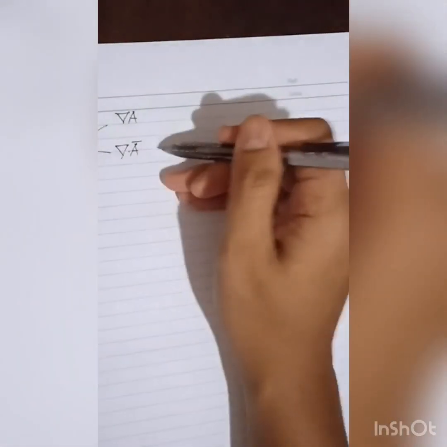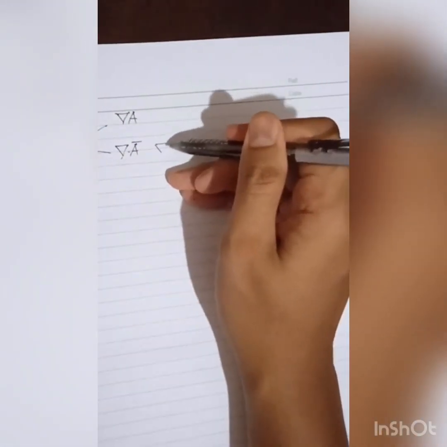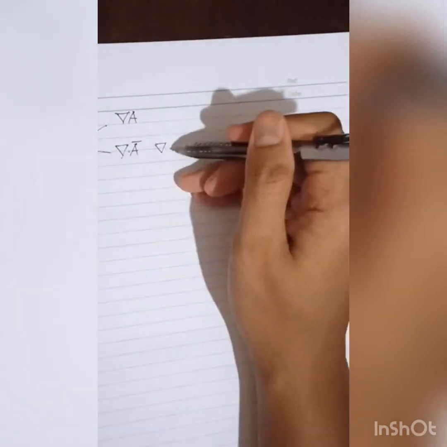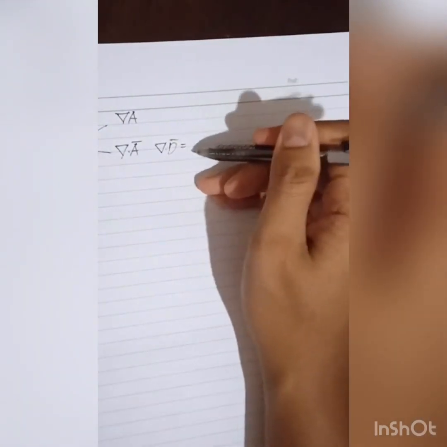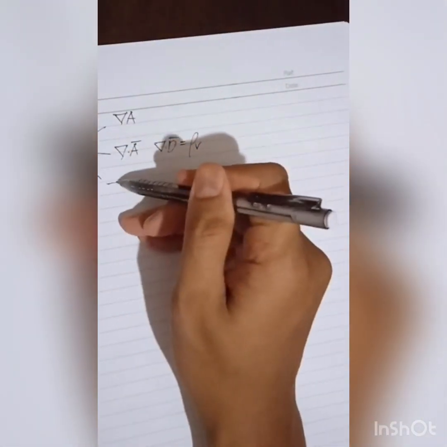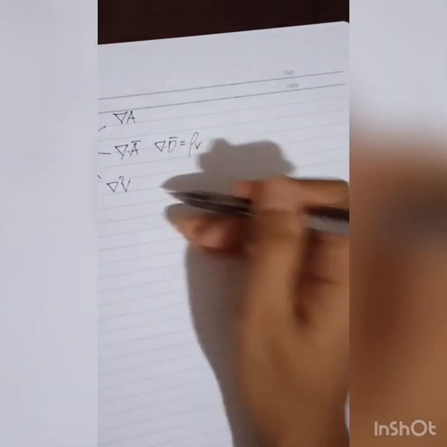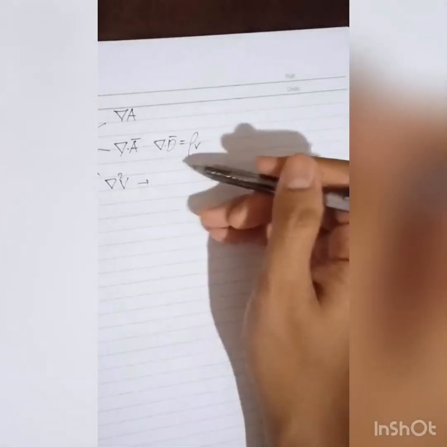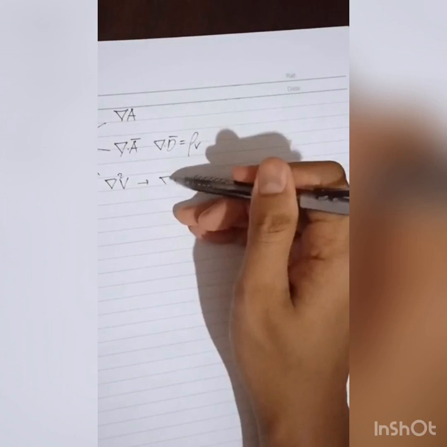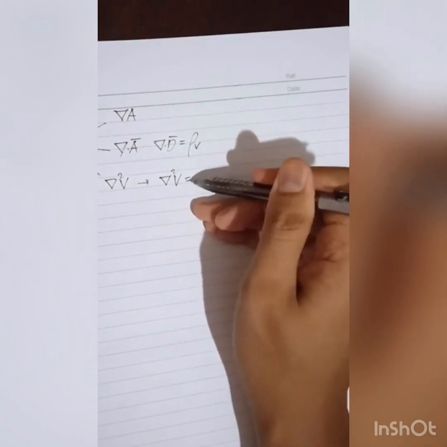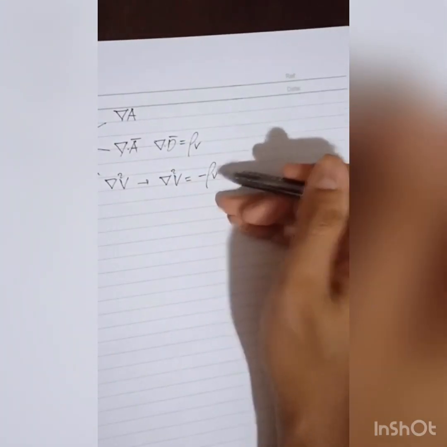In this case, let's say we have this example, divergence of D equal to rho V. So that's our first Maxwell equation. And also for the third case, we have the Laplacian of any equation. We have an example as well using the Laplace equation or Poisson equation, let's say del squared V equal to negative rho V over epsilon.